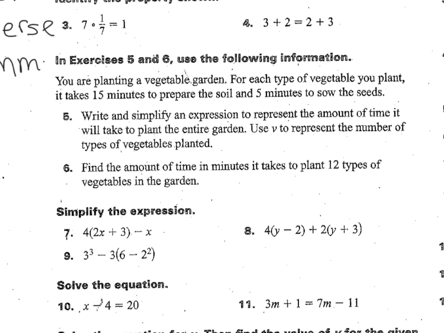So 5 says, write and simplify an expression to represent the amount of time it will take to plant the entire garden. Use V to represent the types of plants. Okay, so to just kind of guide you along, get you started, it's 15 minutes to prep the soil for each type of plant.